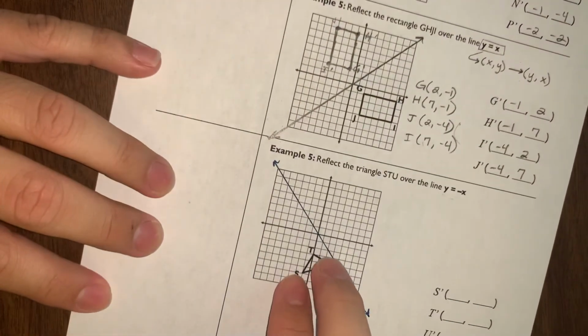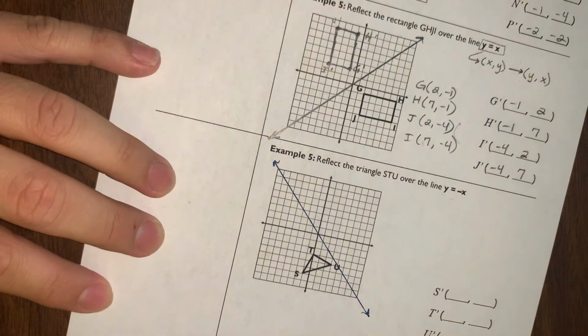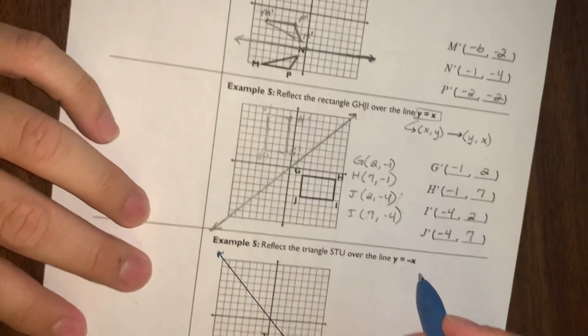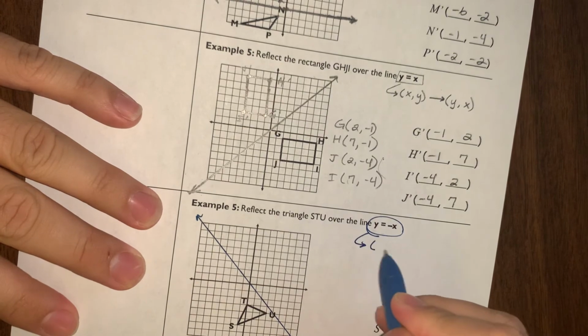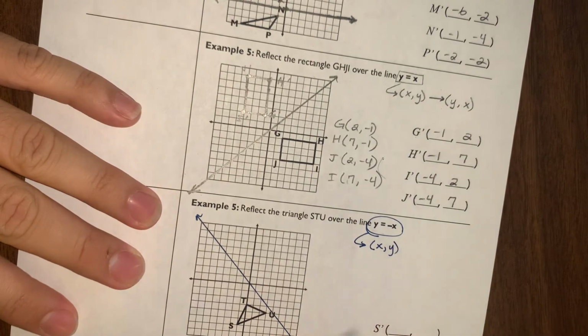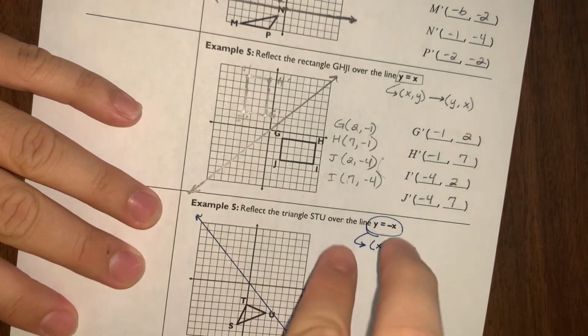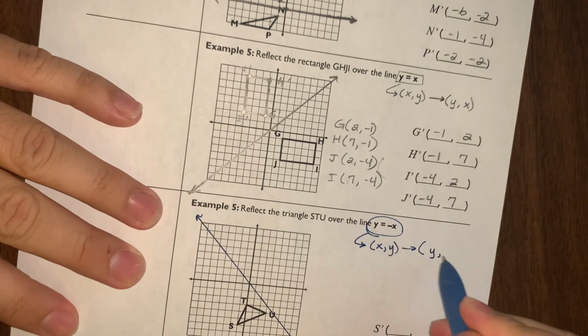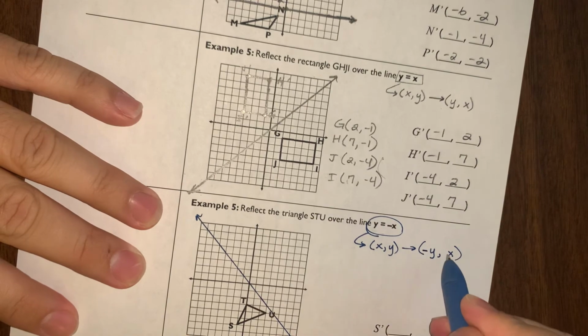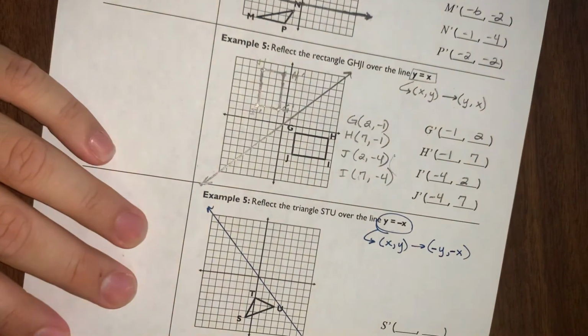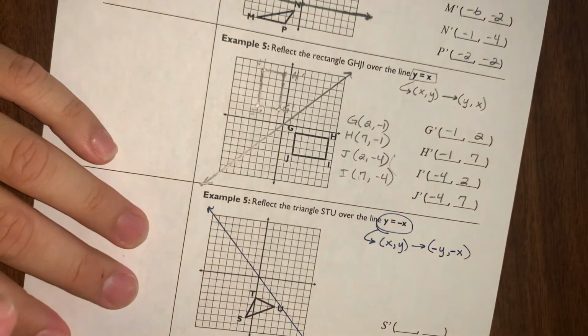So what I'm going to do is get this and flip it over in that direction. However, just like before, I would rather use the rule. So the rule, if I have an original x and y, is that they're going to flip the x and the y, right? So it looks like that, but they're also going to change the sign of both of them. So flip them, change the sign for both.